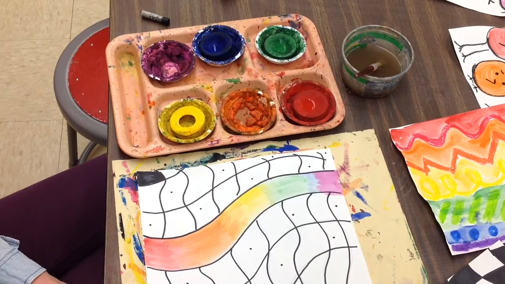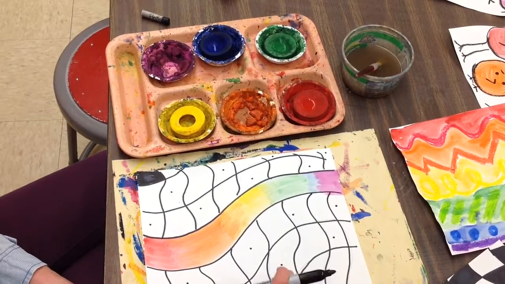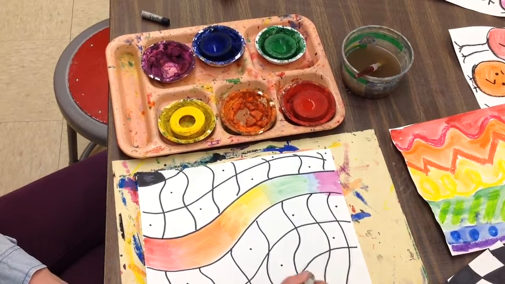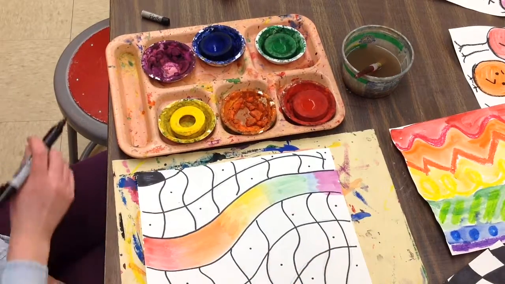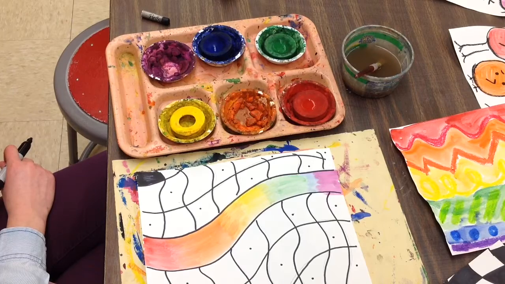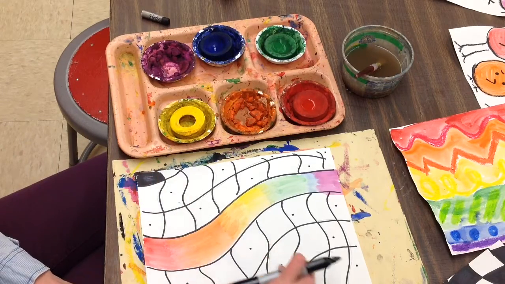Now here's where it gets a little tricky. Do you notice this corner? It doesn't start at the edge of my paper. So I need to look at the top row. If the one above has a dot, I'm going to skip it and go to the next one. Dot, skip, dot. Now if you're a little bit nervous about this, ask your partner, hey partner, does this look right? You should have dots going diagonally.